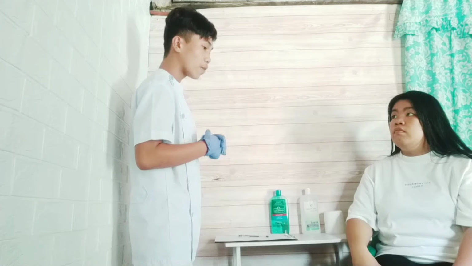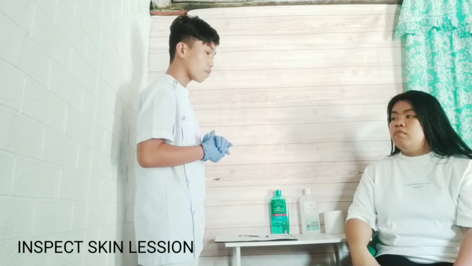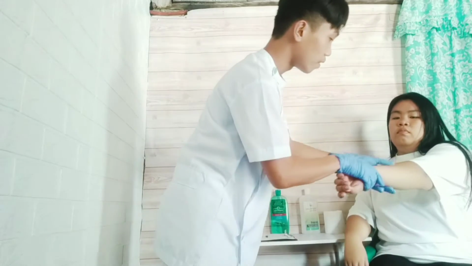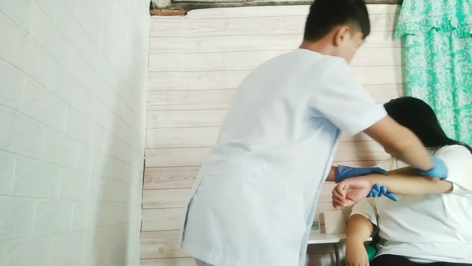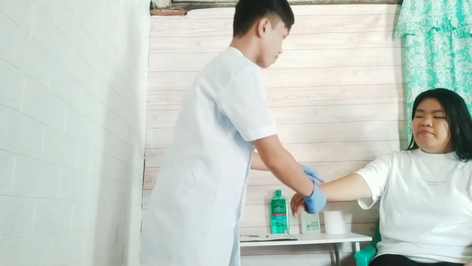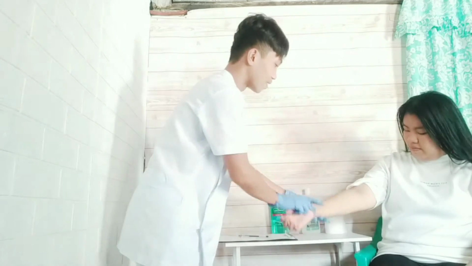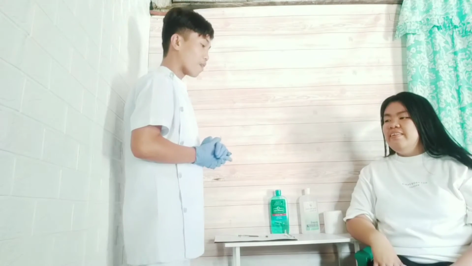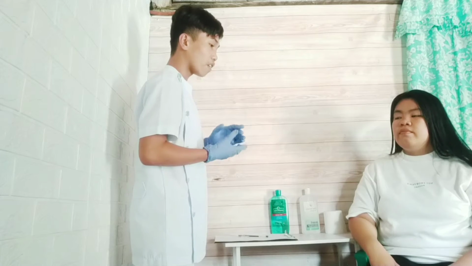So, next naman po na gagawin natin, ma'am, i-inspect lang po natin kung meron po kayong mga bruises po, scratches po, or any signs of wounds po. So, pakitas ulit yung kamay, ma'am. Okay, ma'am, I observe, ma'am, that your skin doesn't have any skin lesions po or any signs of wounds po. So, that's good po, ma'am.